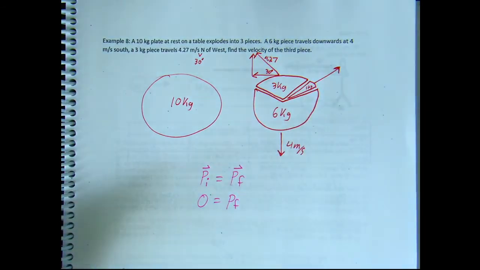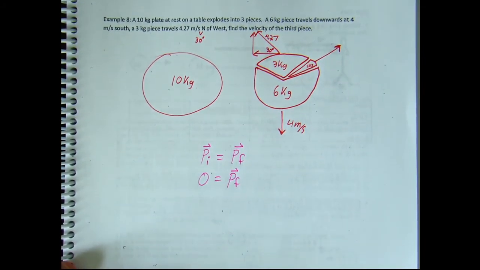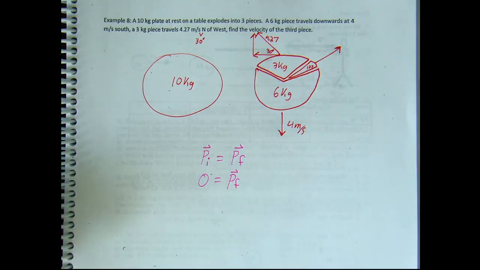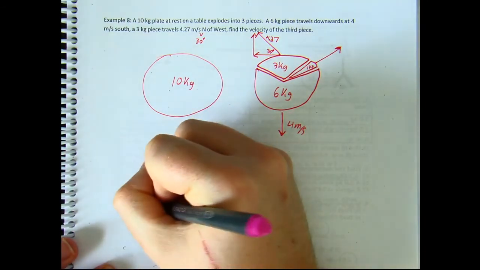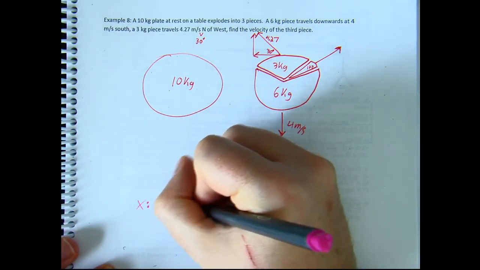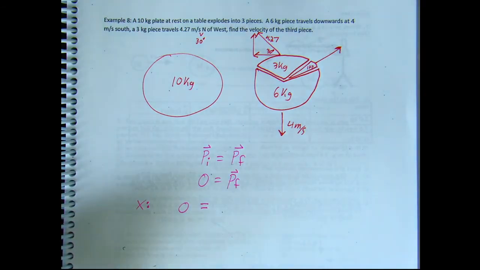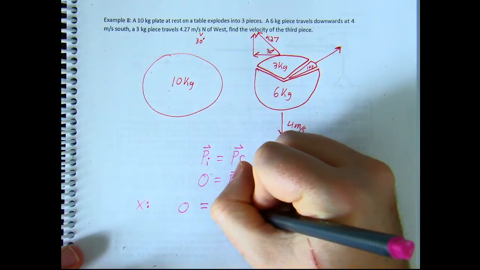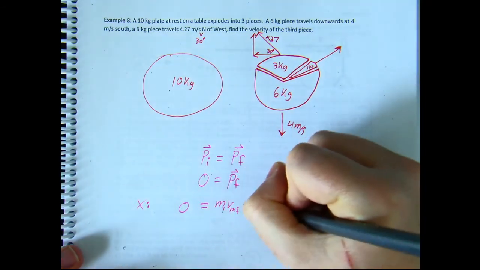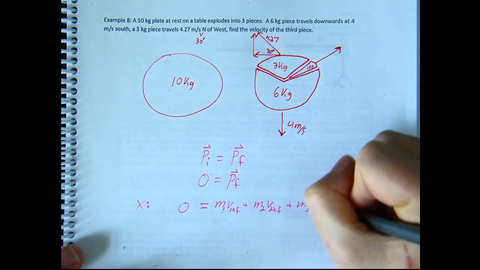We're operating in 2 dimensions though, so these have to be vectors. So we're still going to break this up into x's and y's, and we're going to take it from there. I want my x momentum first. So 0 is going to equal a whole bunch of things. I'm going to have the mass 1 v1 x final plus m2 v2 x final plus m3 v3 x final.